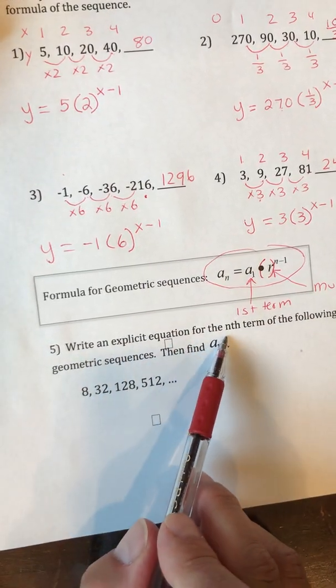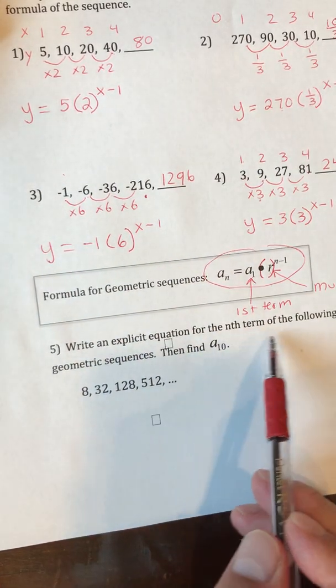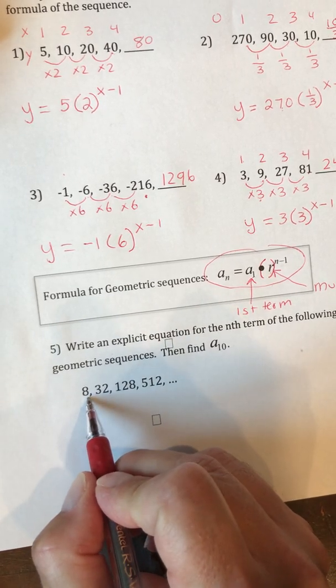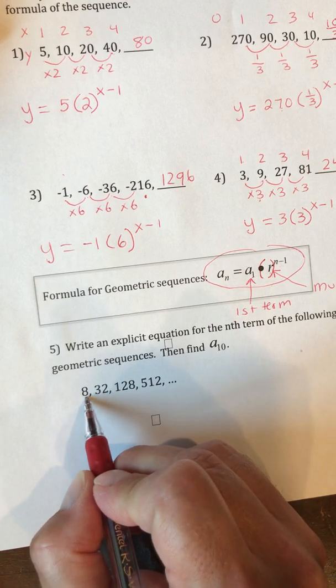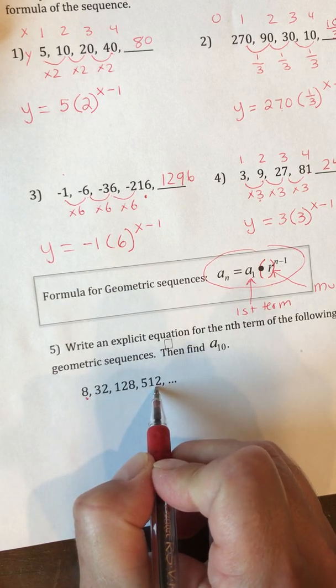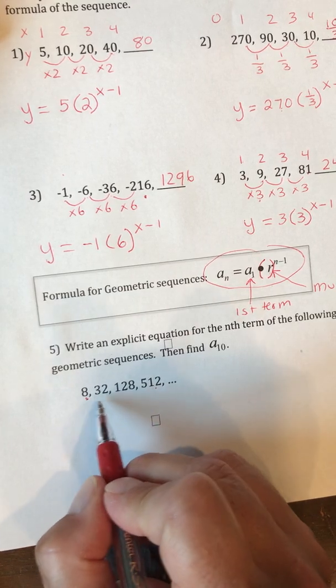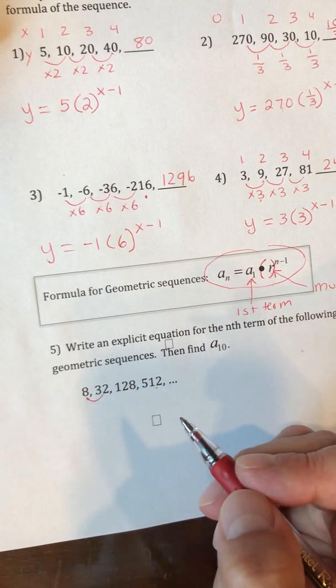All right, number 5. Write an explicit equation. Explicit is what we've been doing all along for the nth term of the following geometric sequence. If you look at how fast these numbers are going up, it starts at 8, and then before you know it, you're over 500. That should be an indication that it's exponential because it's going up very rapidly. So already I'm thinking it's exponential.